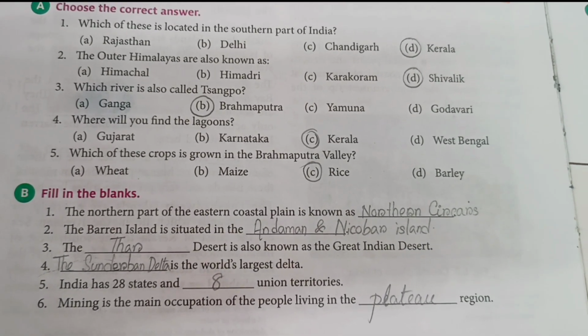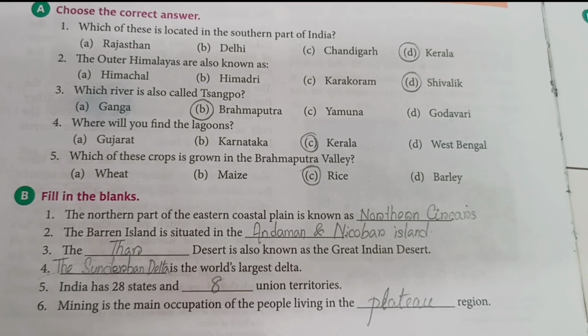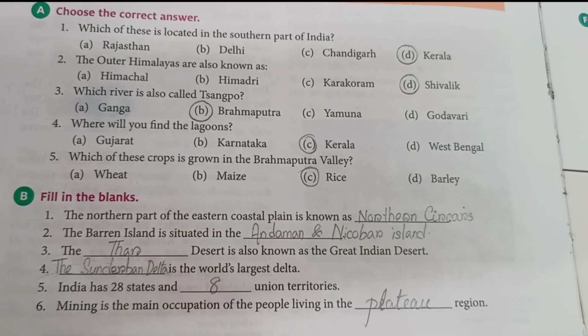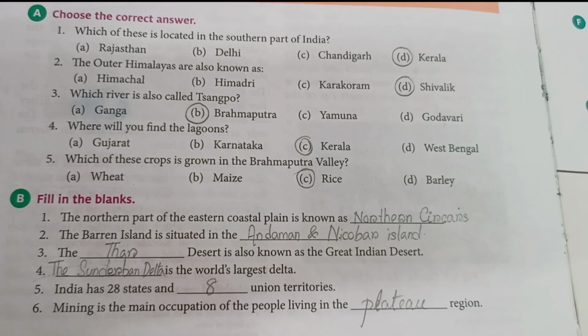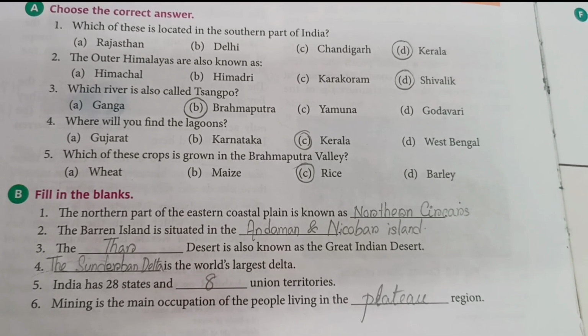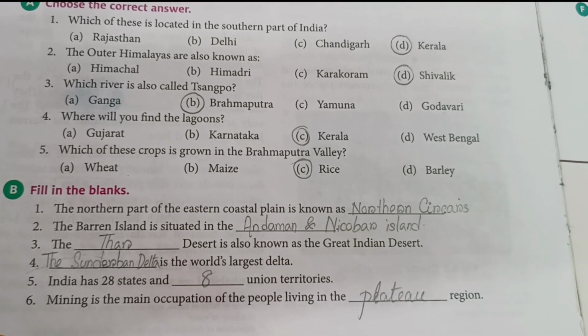Number 4, the Sundarban Delta is the world's largest delta. Number 5, India has 28 states and 8 union territories. Number 6, mining is the main occupation of the people living in the Plateau region.